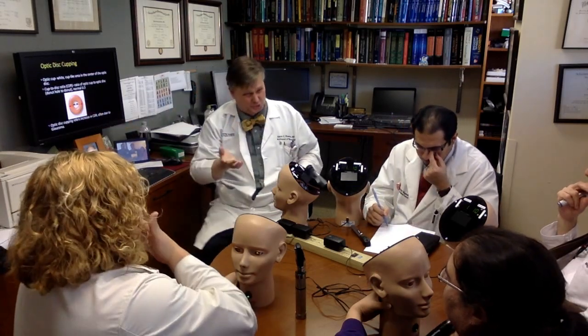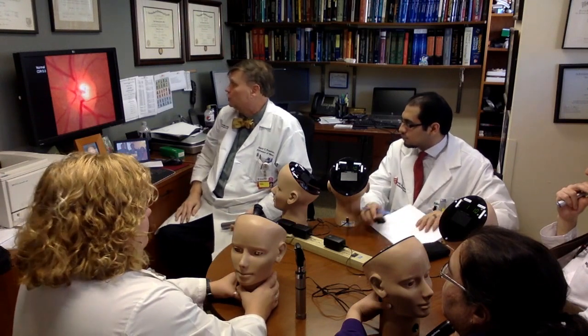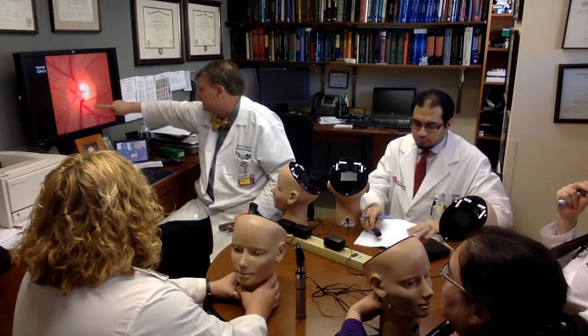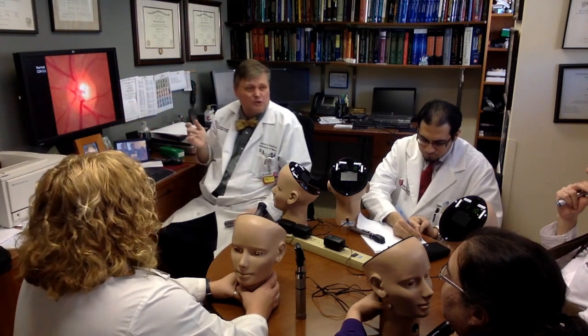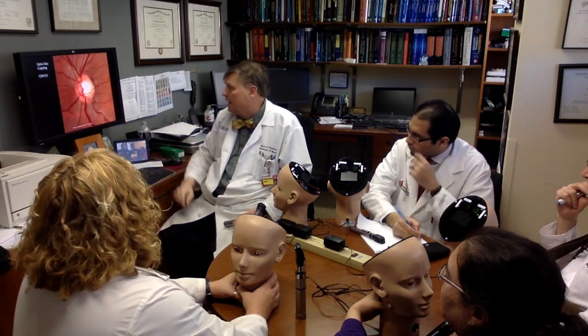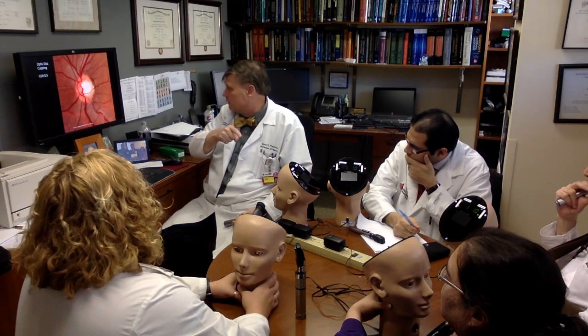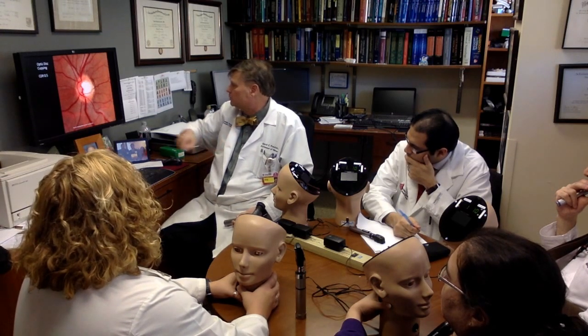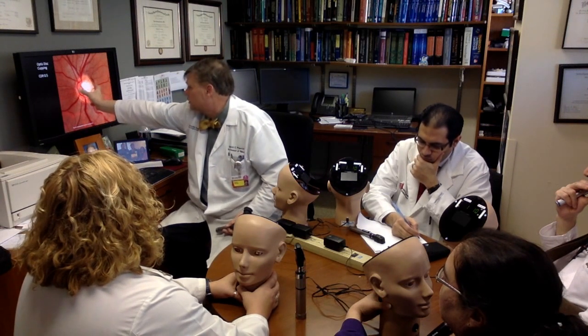Again, normal is like a third, maybe up to a half. If you look at a normal disc, so here's the disc, going around this size. Here's the cup. This is kind of a normal cup to disc ratio. However, if you look at this one, this is very similar to what you just saw in your simulator. You say, oh man, that cup is pretty prominent.